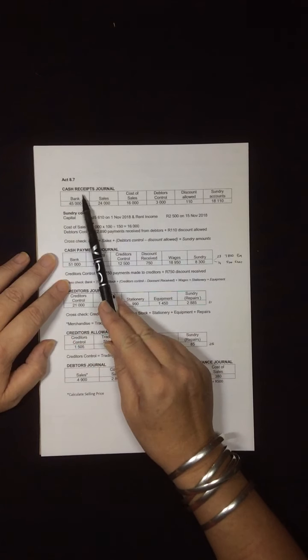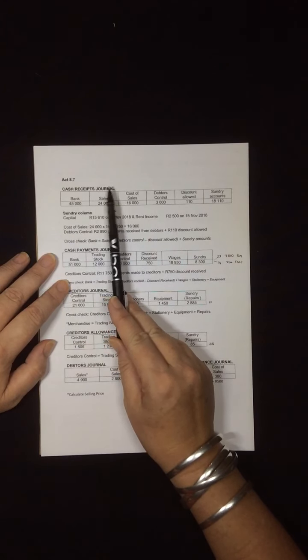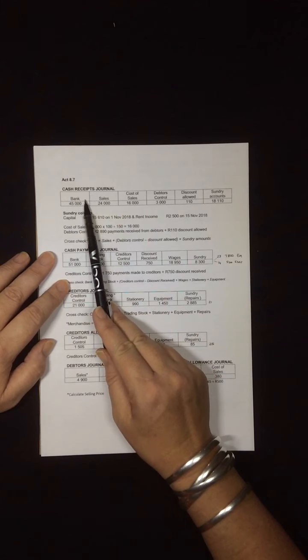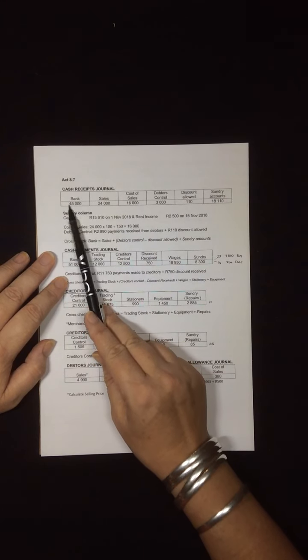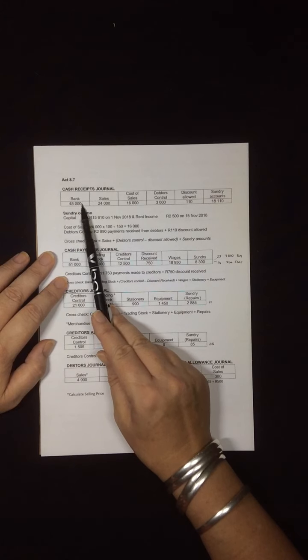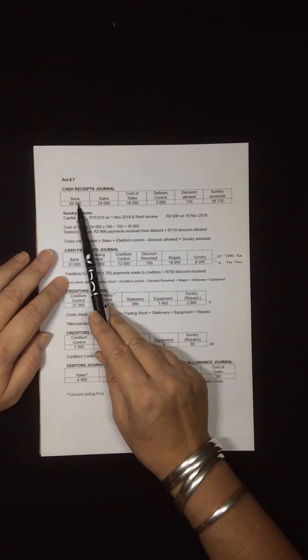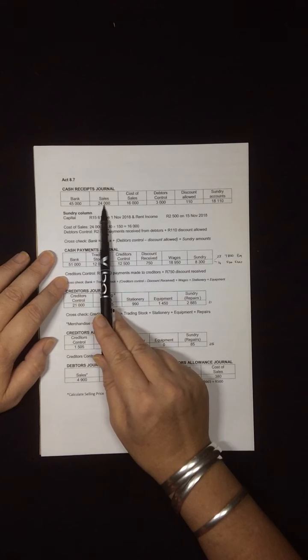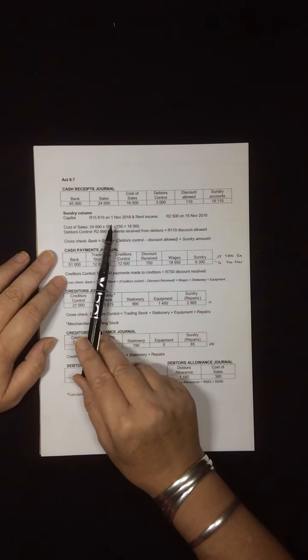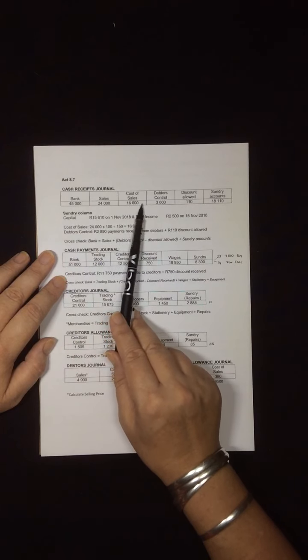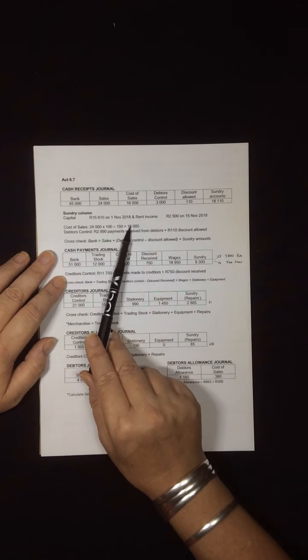For example, the information they give me with the cash receipts journal, it says total of deposit slips for November was 45,000 Rand. That is then my bank total. Sales was 24,000 Rand for the month, and then they tell me the markup on sales was 50%. So I had to go and calculate the cost of sales, which is then 16,000 Rand.